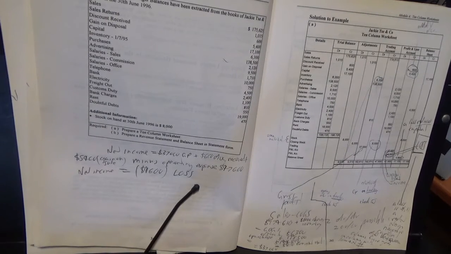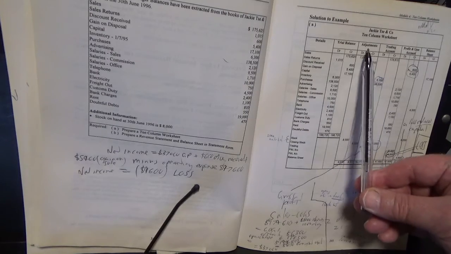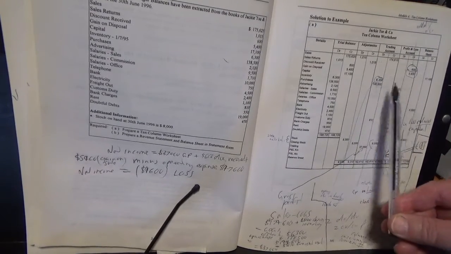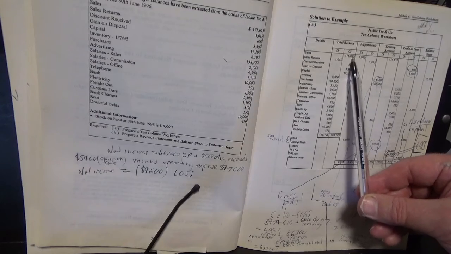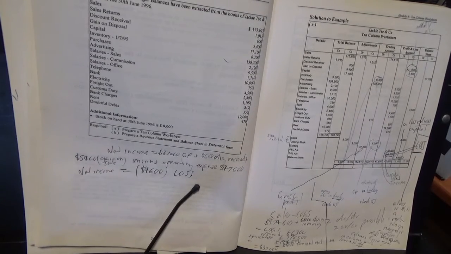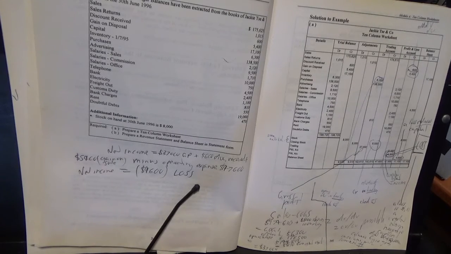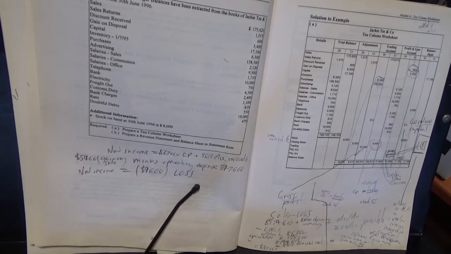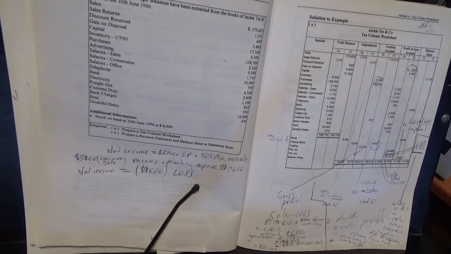So that's how you derive gross profit and net income, also net profit or loss, from the 10 column worksheet method, and you put all your adjustments here, adjust any figure here. So we had to adjust sales return, bring sales lower, and that's how you use this 10 column worksheet sort of like a little calculator, and I'll give reasons why bookkeepers want to use it. So yeah, again, that's a question from Jackie C and company from McGrath and Walsh, which I quoted before.